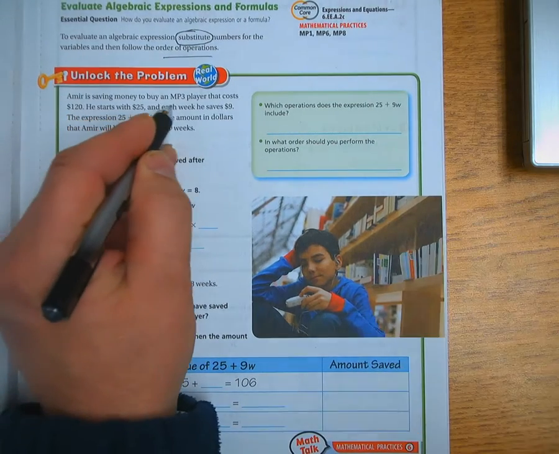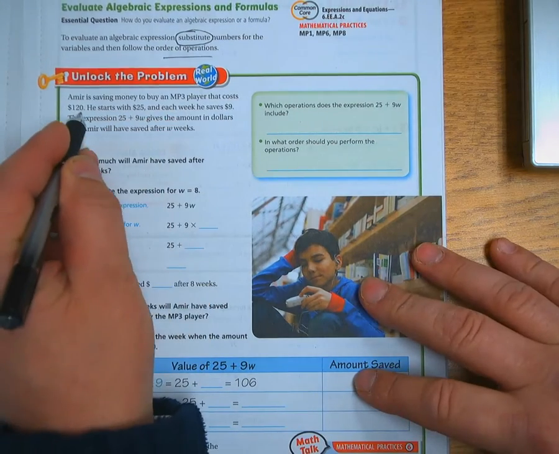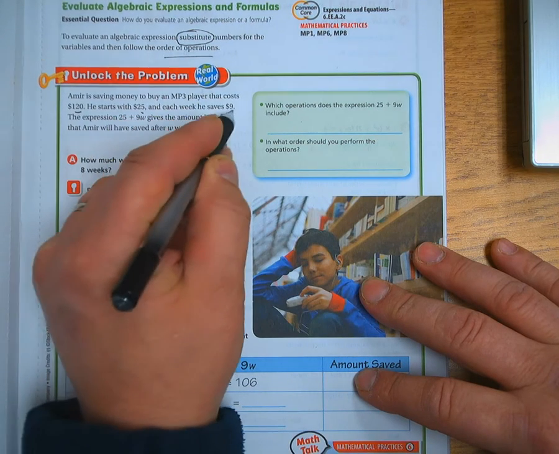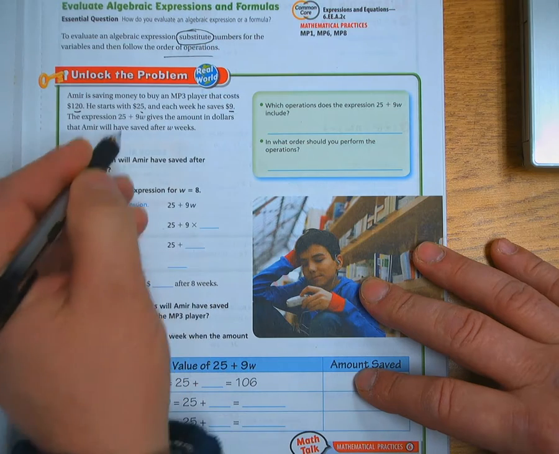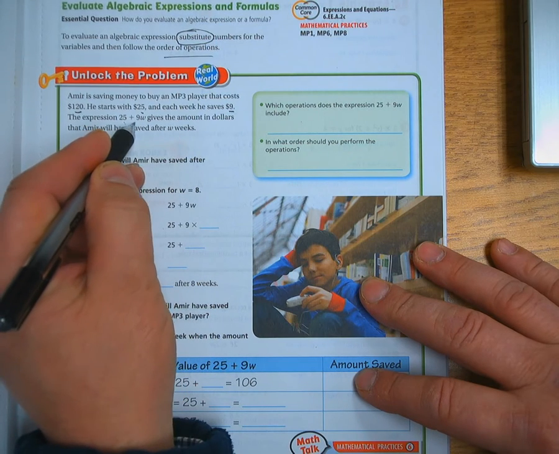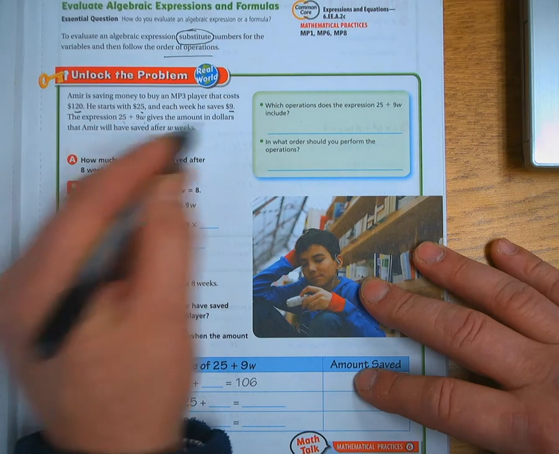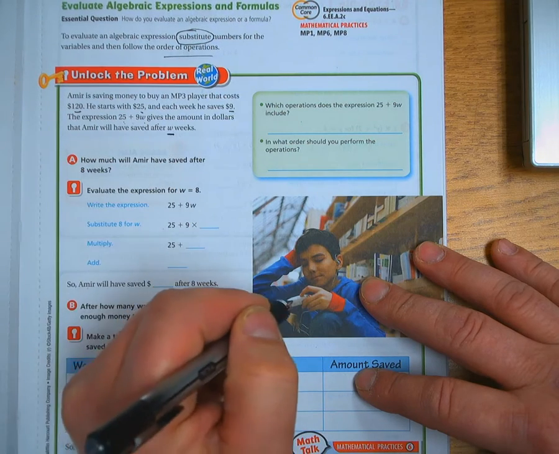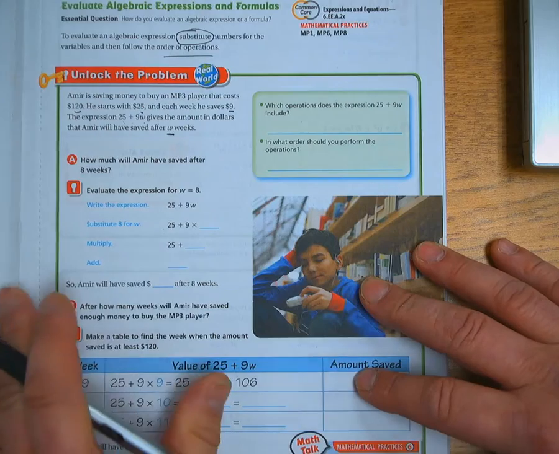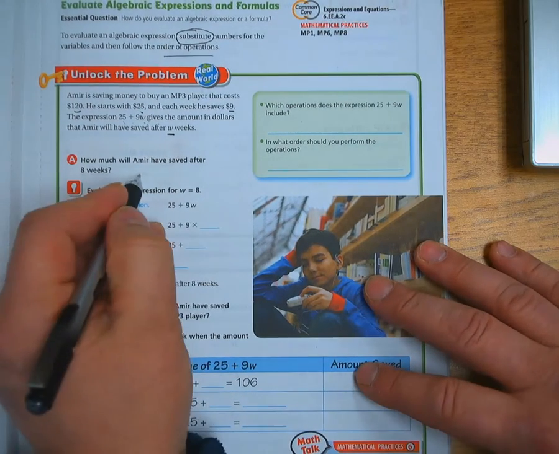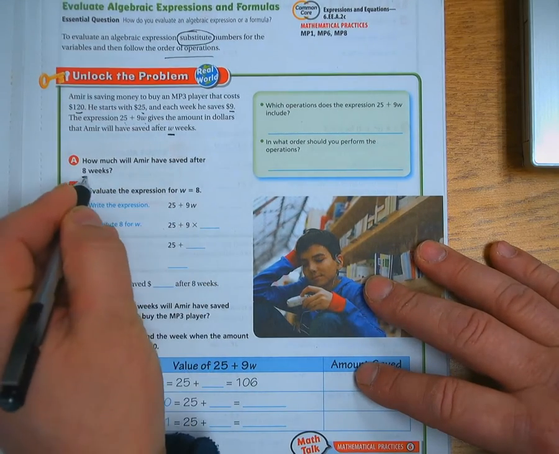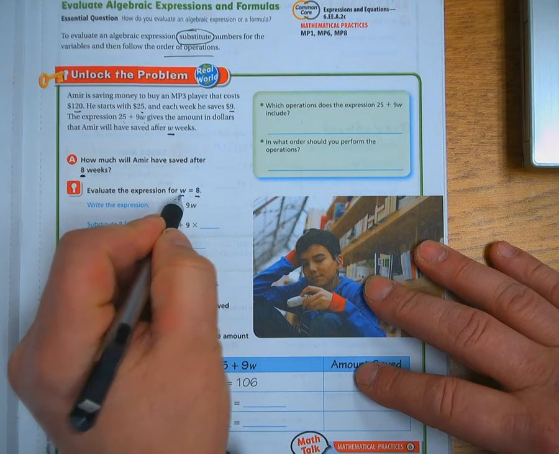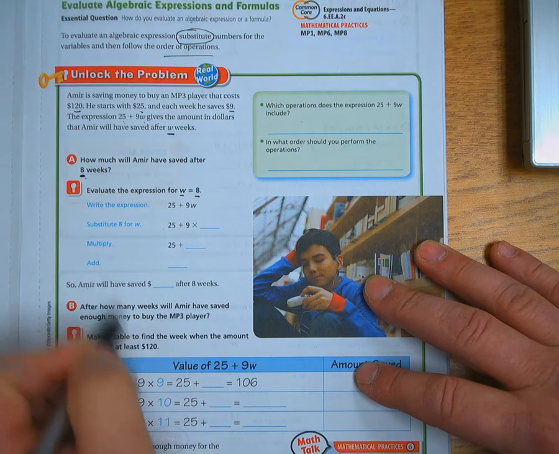Amir is saving money to buy an MP3 player that costs $120. He starts with $25 and each week he saves $9. The expression 25 plus 9W gives the amount in dollars that Amir will have saved after W weeks. Remember how we name something based upon what it is. How much will Amir have saved after 8 weeks? So this is our value for W. W is going to equal 8.